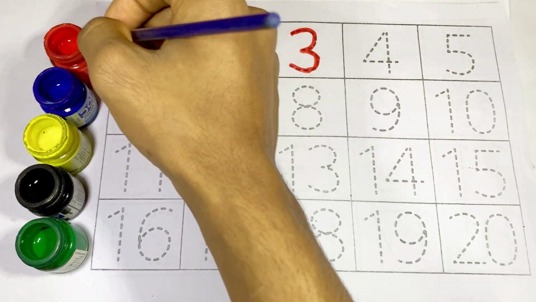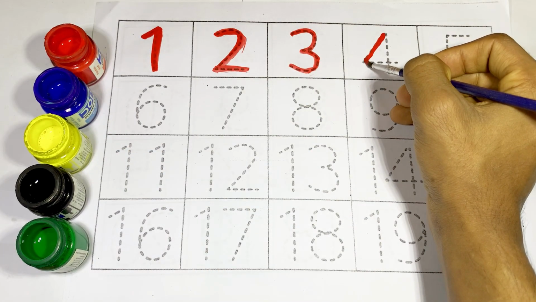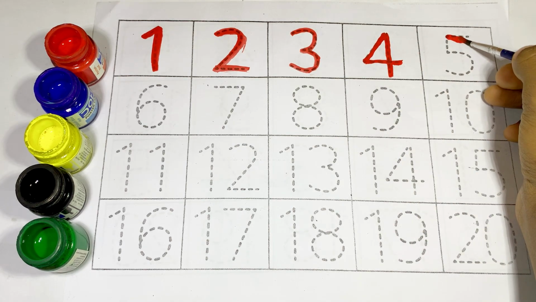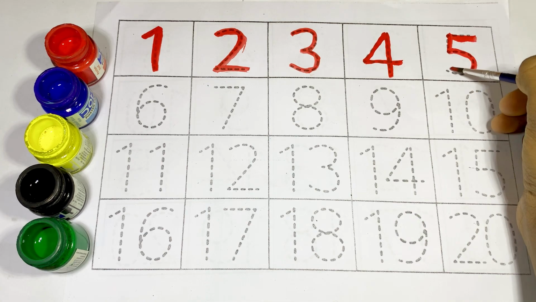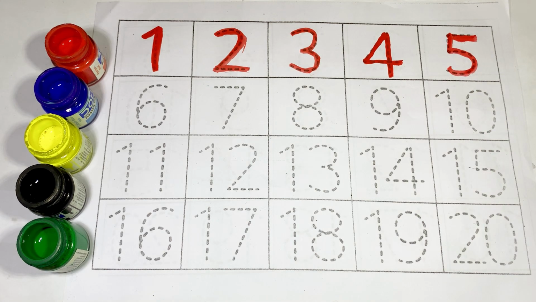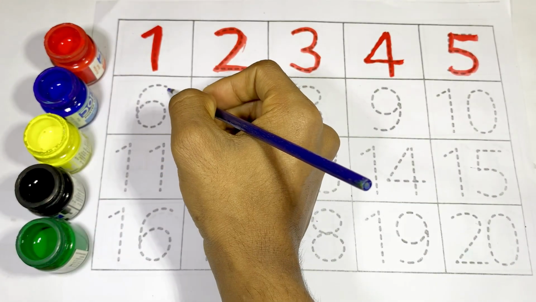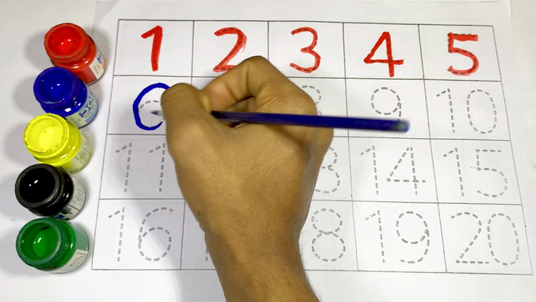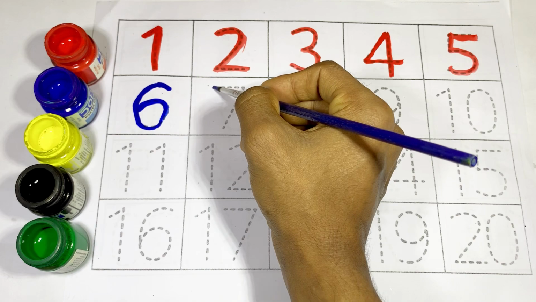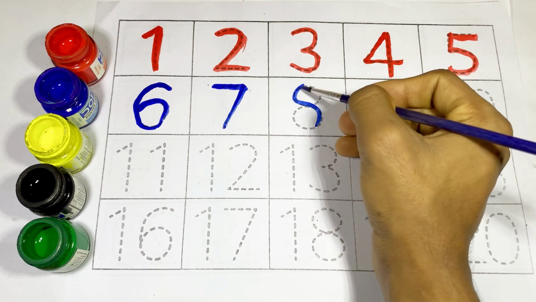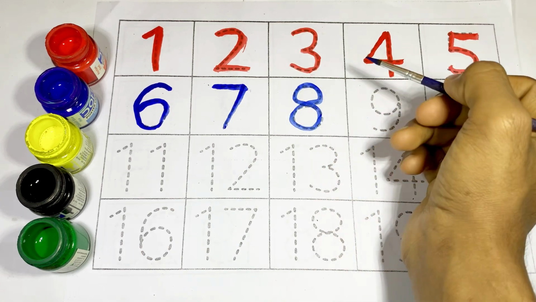Kids, now 4. The number 4, F O U R, 4. 5, F I V E, 5. Kids, 6. The number 6, and use blue color. S I X, 6. 7, S E V E N, 7. 8, E I G H T, 8.